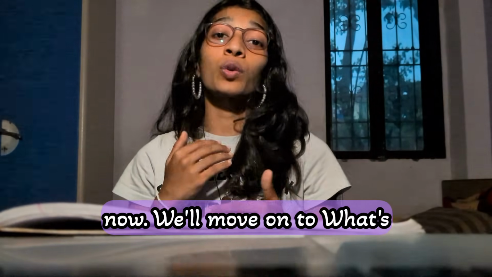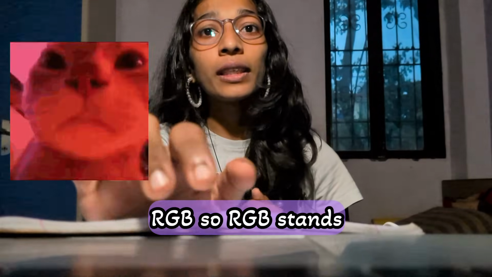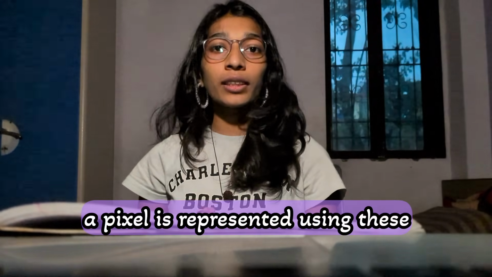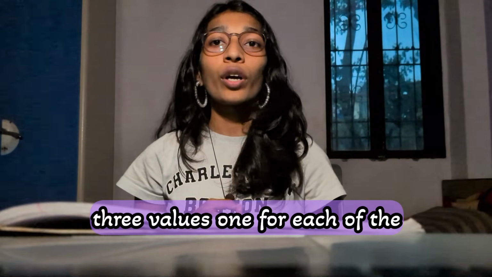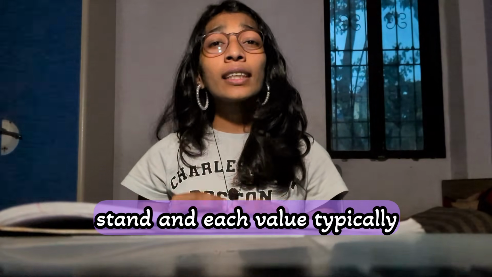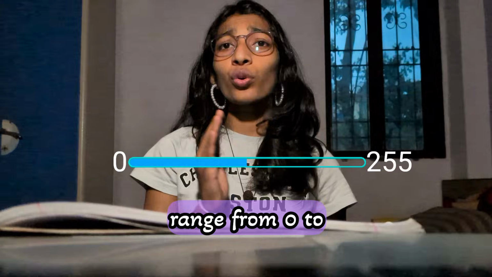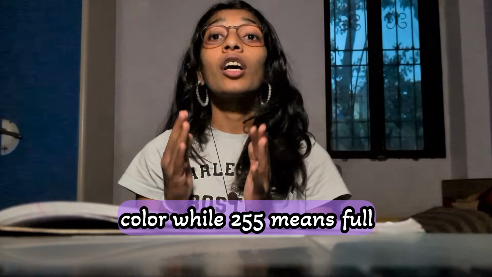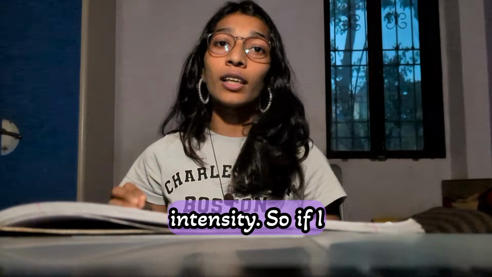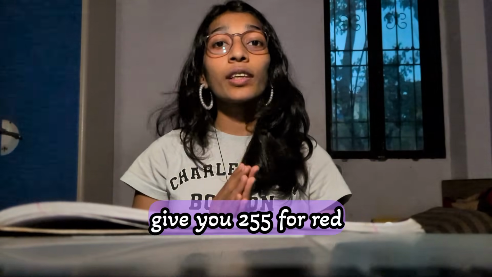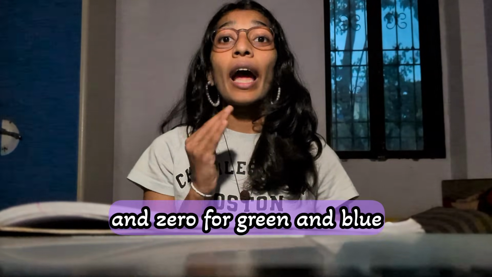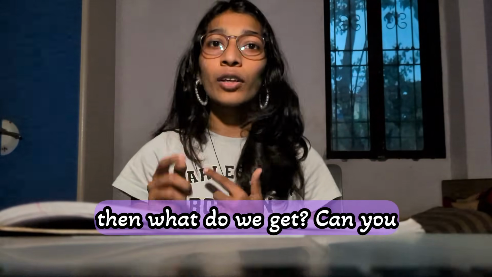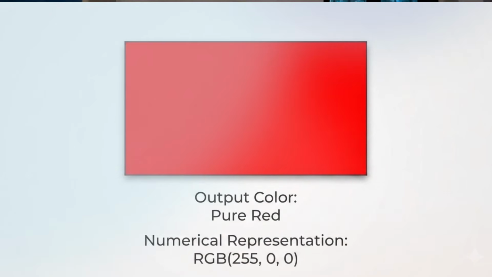Now, we'll move on towards what RGB is. RGB stands for red, green, and blue. A pixel is represented using these three values, one for each of these channels. And each value typically ranges from 0 to 255. 0 means there is no contribution from the color, while 255 means full intensity. So, if I give you 255 for red and 0 for green and blue, what do we get? Can you guess? Yes, we will get a pure red.